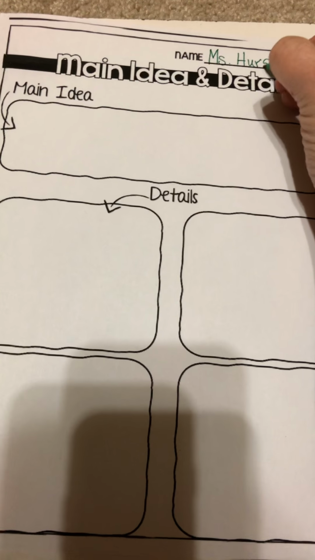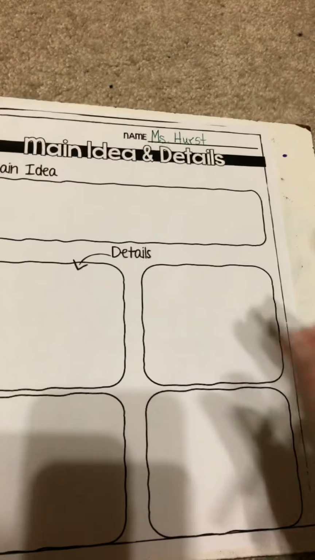And since I don't have a camera stand, I do apologize. This video is probably going to be pretty shaky.